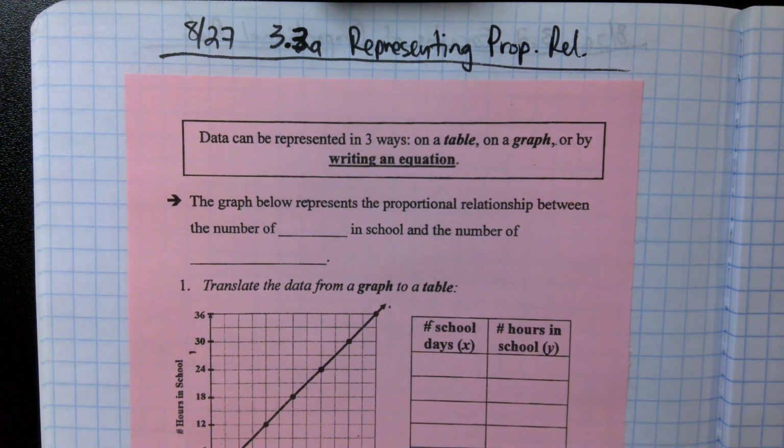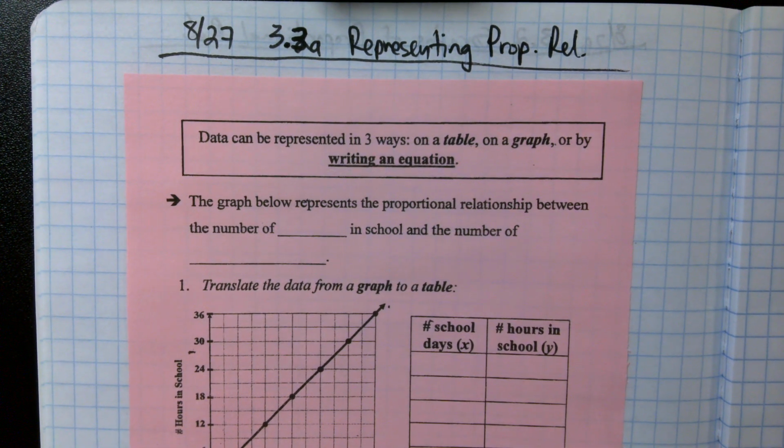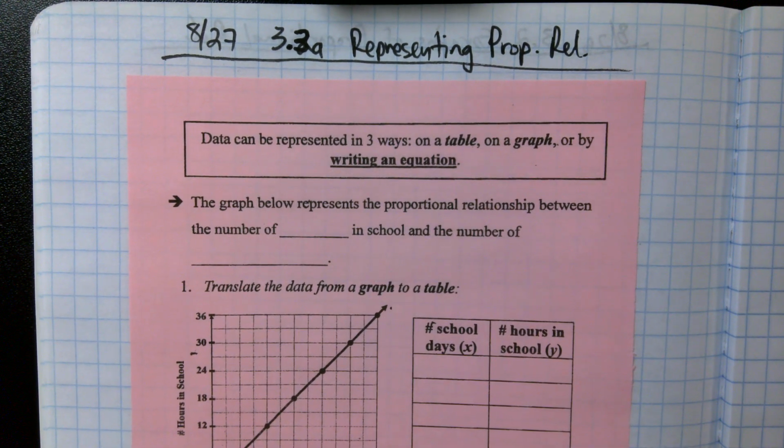Yeah? You don't have the second page? There's no heading on the second page. It's the same notes. Yeah.